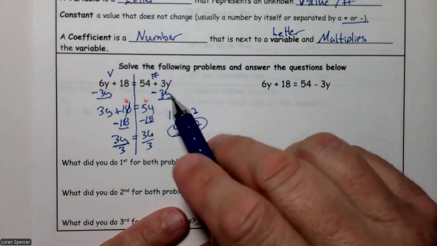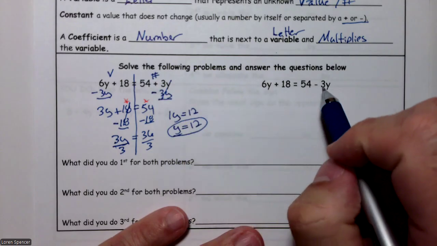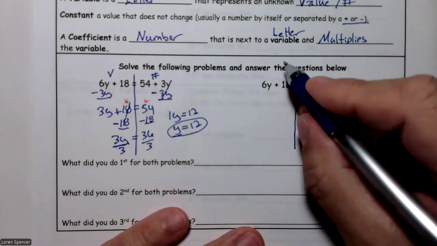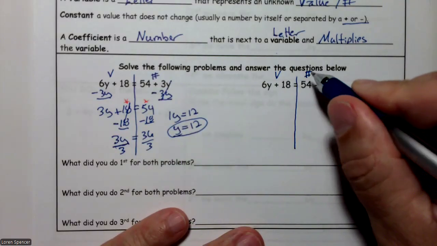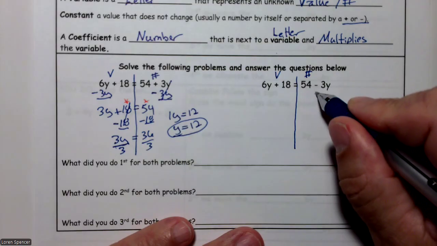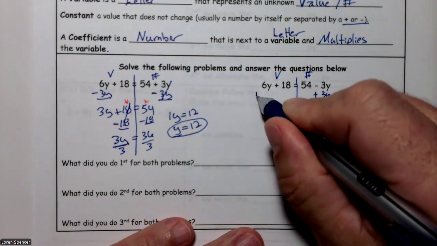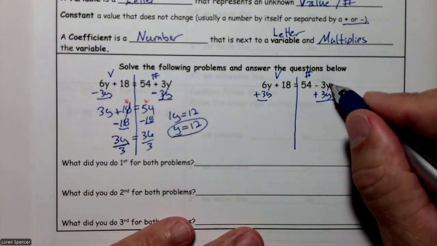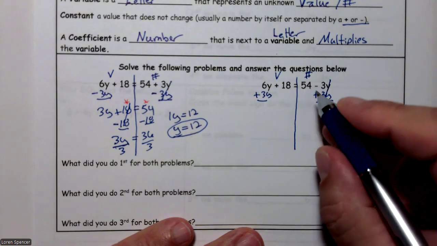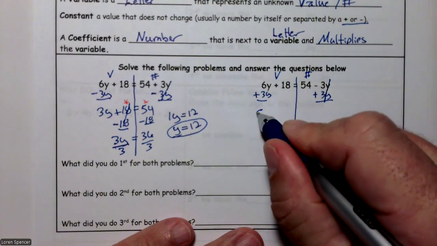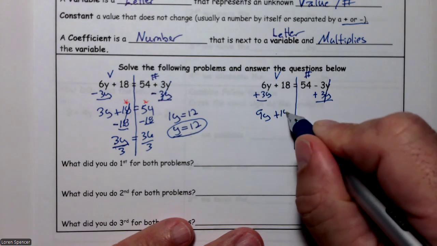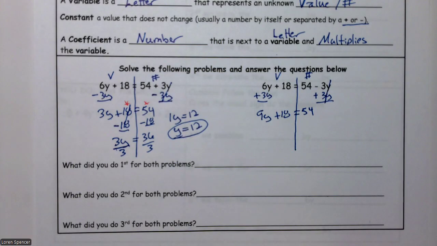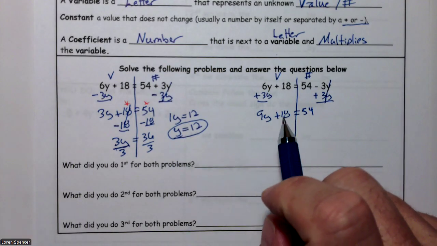Okay, over here we have exactly the same thing, except instead of a plus 3y, we have a minus 3y. So I want the variables on the left, numbers on the right. The opposite of minus 3y is plus 3y. Negative 3 and positive 3, they become 0. So 6y plus 3y is 9y. 9y plus 18 equals 54.